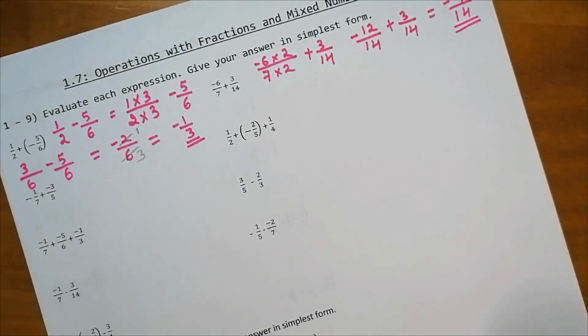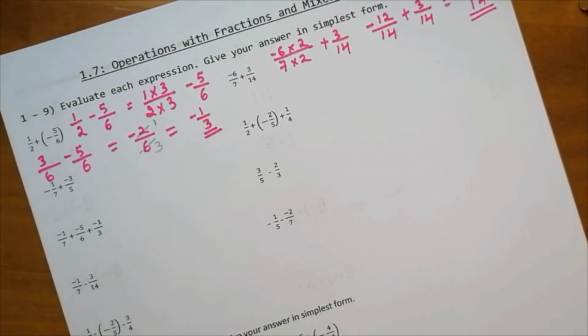Okay, it's not that difficult. It's quite simple. Normal addition, subtraction, multiplication and division, but it is just with the fractions now and with the mixed numbers, as you will see.